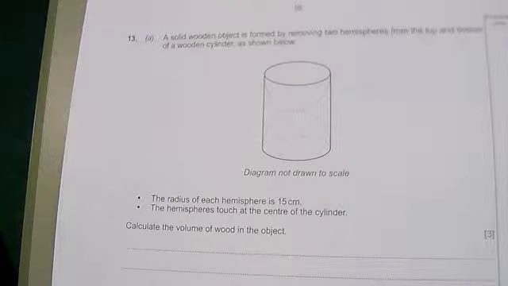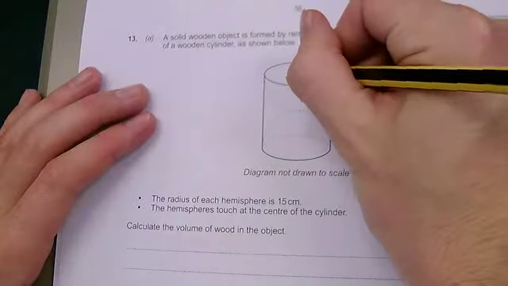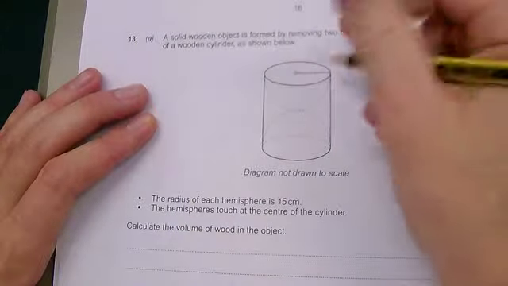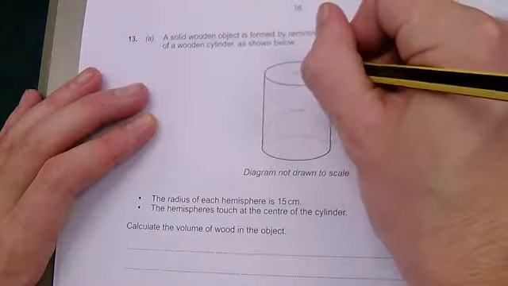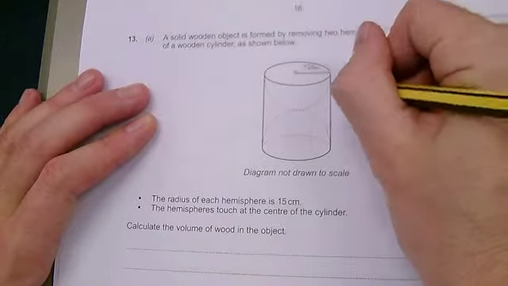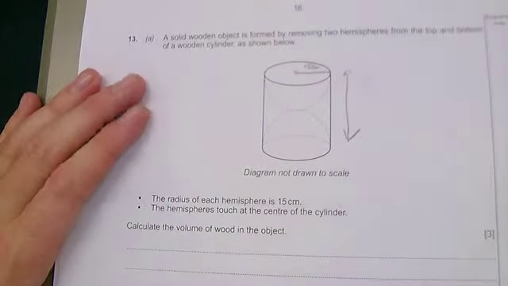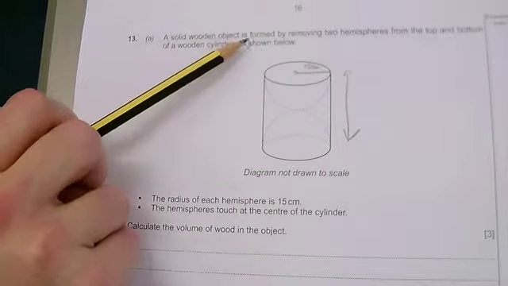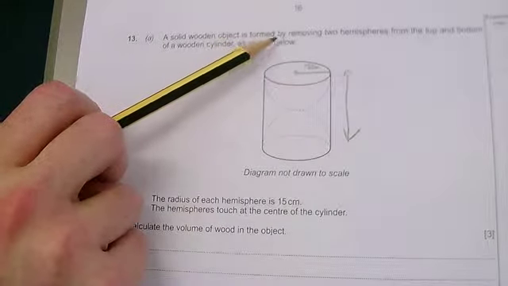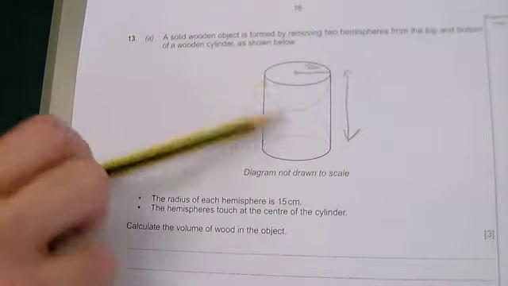This one here I haven't actually done. It won't take long to do at all. The radius of each hemisphere, which is also the radius of the cylinder, is 15 centimetres. Okay? So basically, it's asked me to calculate the volume of this wood. So this solid wooden object is formed by removing two hemispheres. So they just cut in here and cut out there.